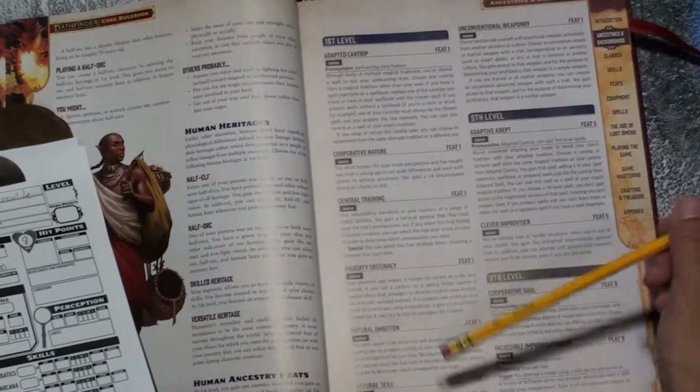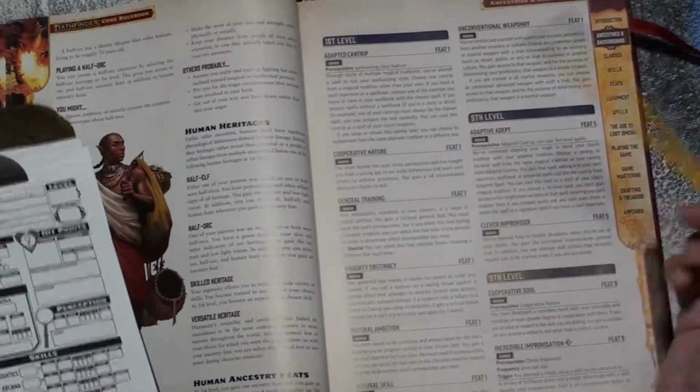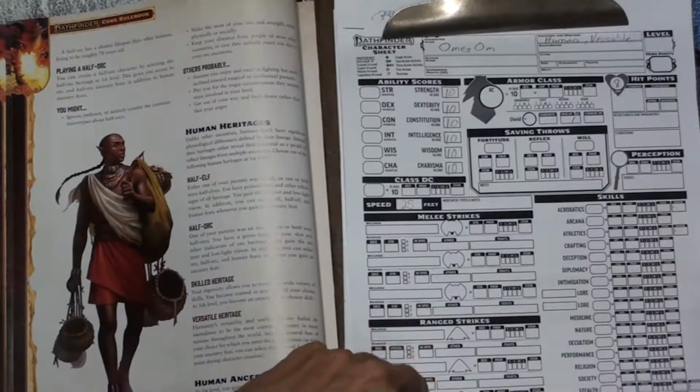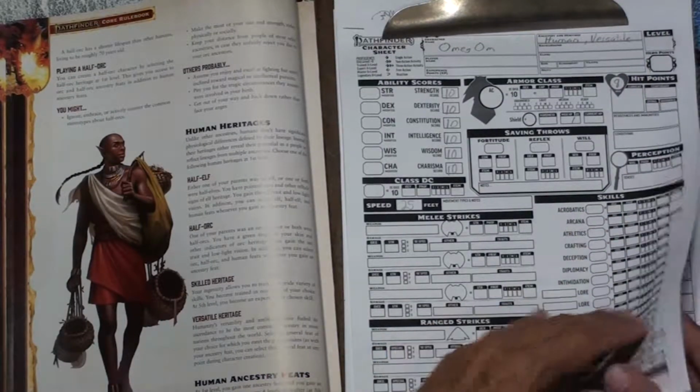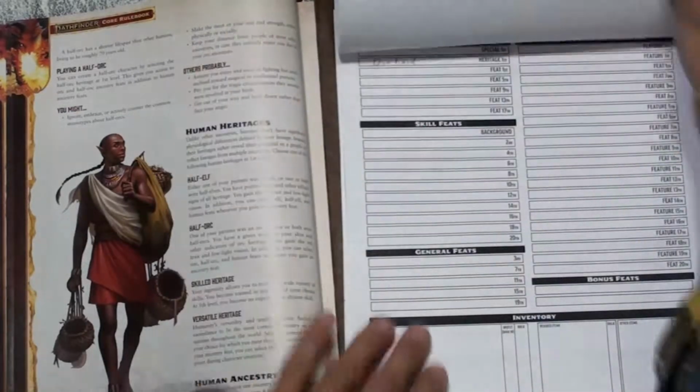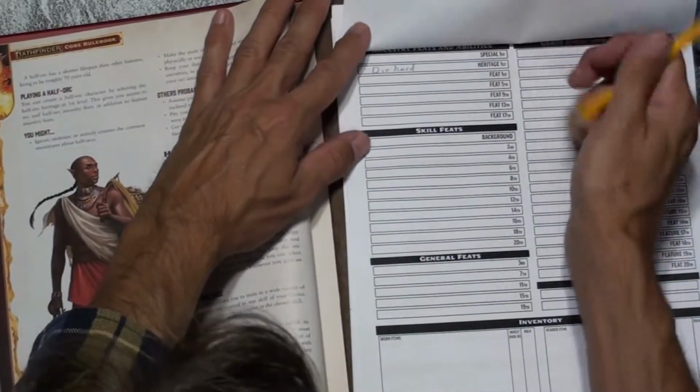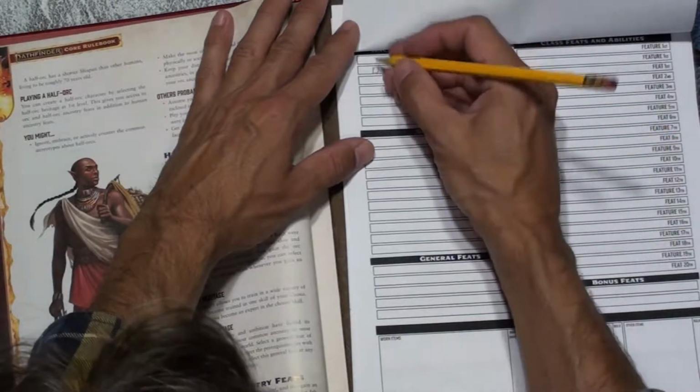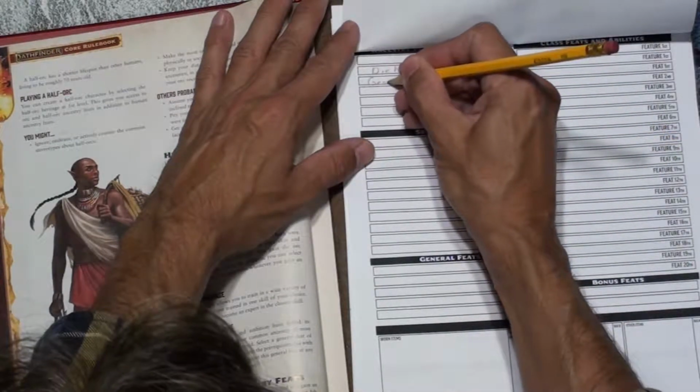We get one of these first level feats, and we'll just pick General Training. And that's on page 2 with our feats. Ancestral feat, first level, General Training.